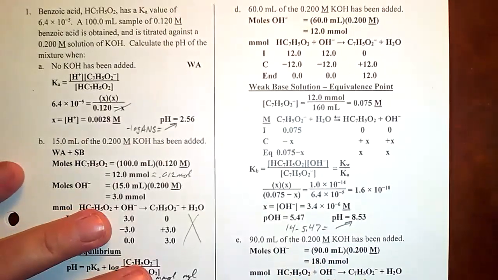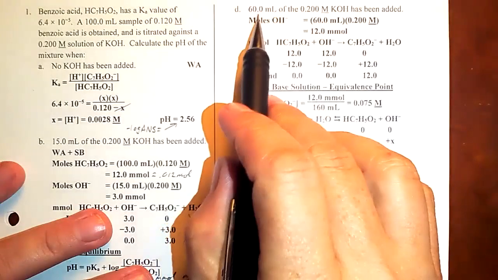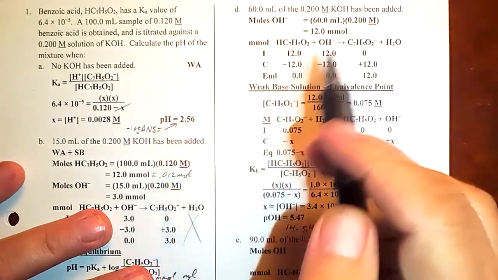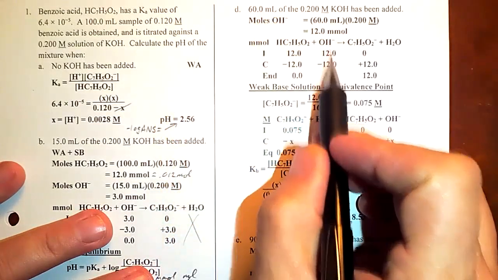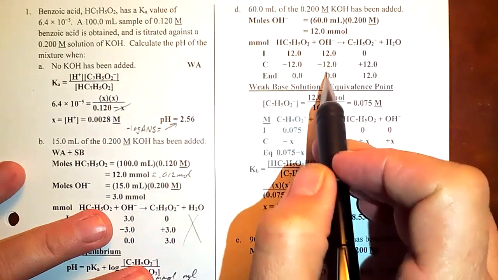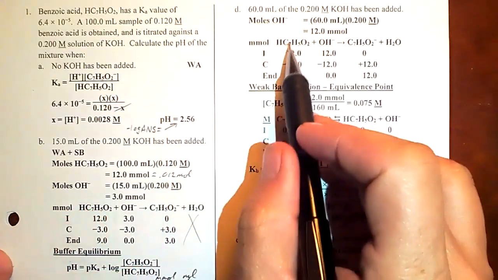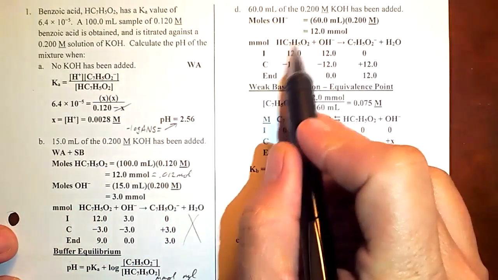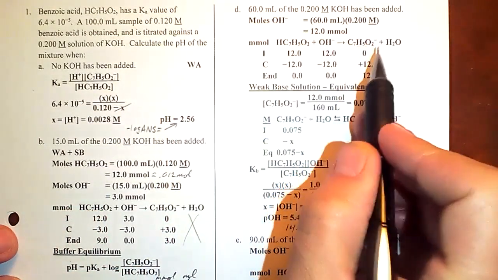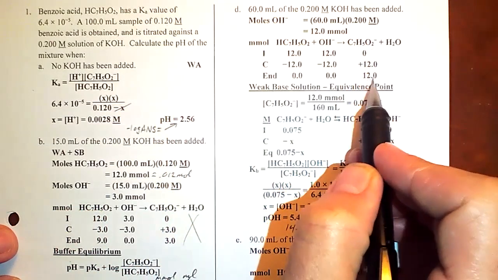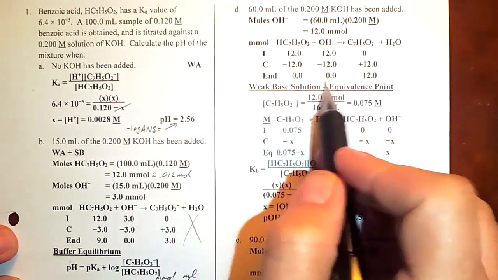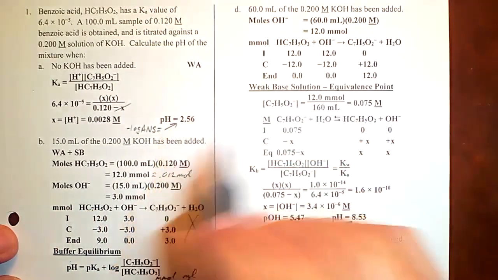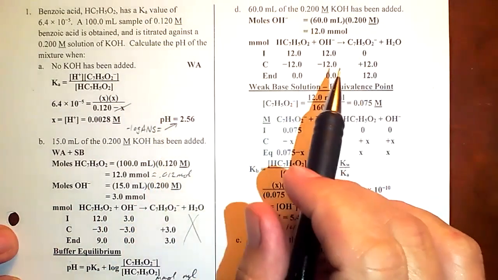For D, we add 60 milliliters, which is double what we said last time. So instead of 6 millimoles of OH minus, we have 12 millimoles, which means that the OH minus uses up all the weak acid. So we have none of this left. We have converted all the weak acid into the conjugate base. Here's the anion. And so now we have 12 millimoles of this. Remember, this is gone. Let's disregard it at this point. It's gone, gone, gone, and it can't react anymore.